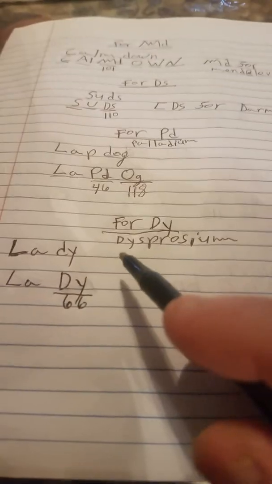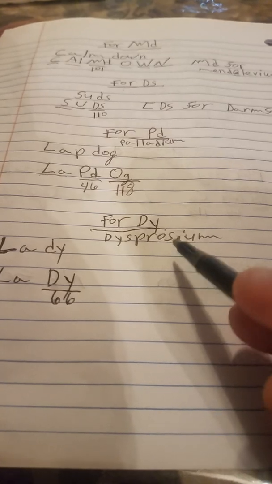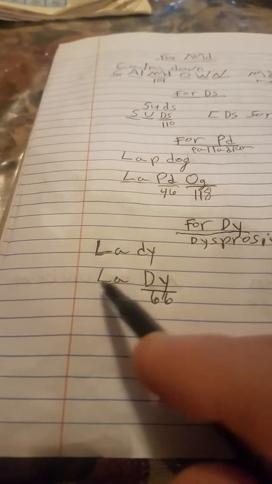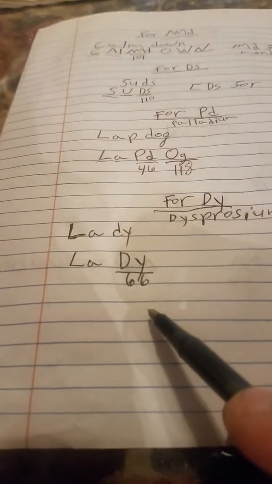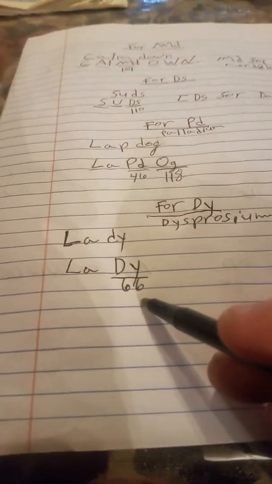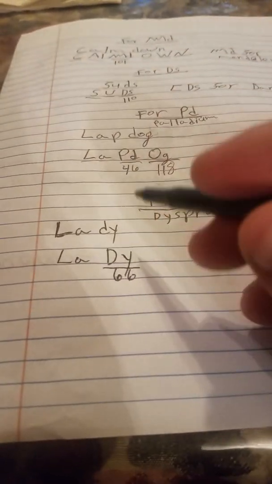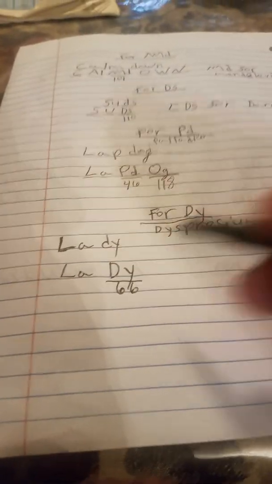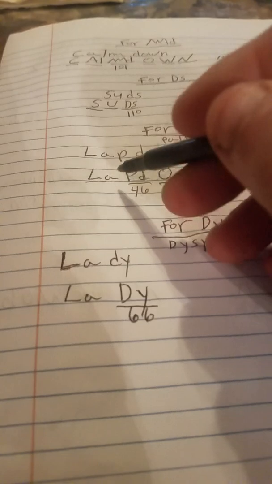And then you got capital DY for Dysprosium. And the good word for that is lady. And the atomic number for dysprosium is 66. And the chemical symbol is capital D and Y. You got that? Now La is for lanthanum. So don't worry about that. But I'm not pushing lanthanum or La. I'm pushing the PD, and sometimes I'm pushing the OG.